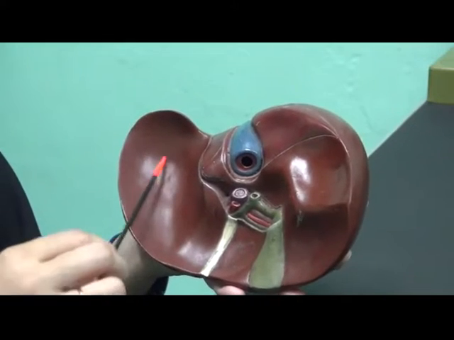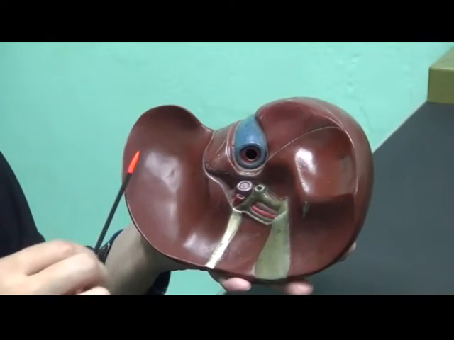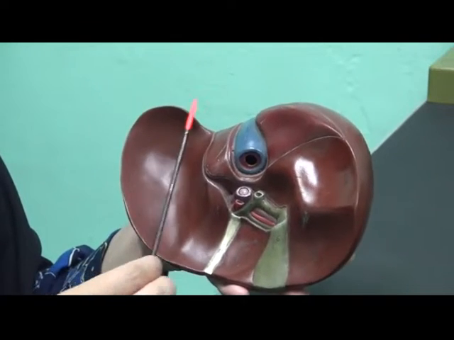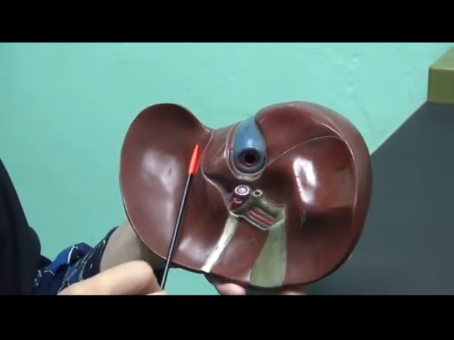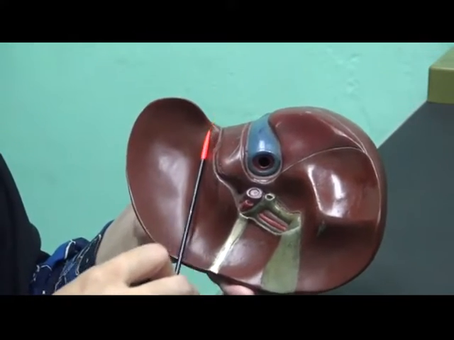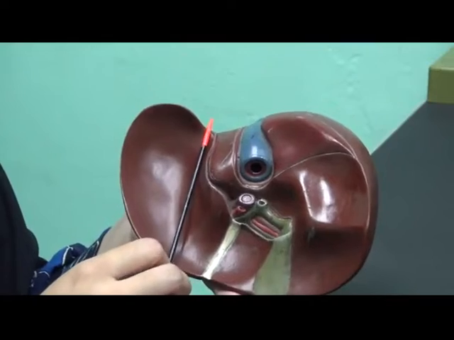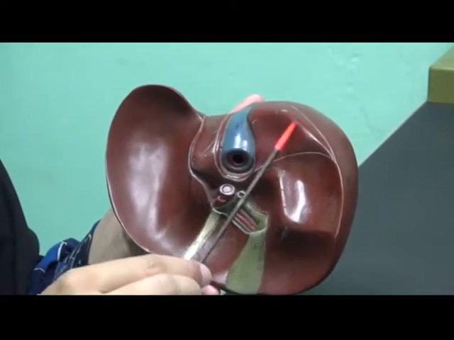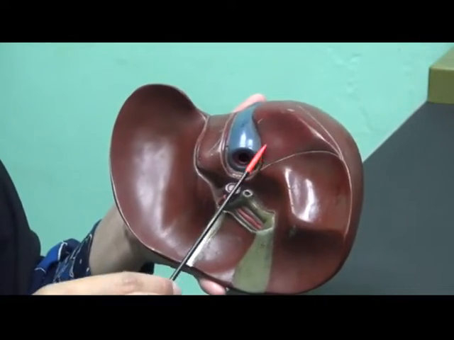So this one is in contact with the stomach and also the pylorus of the stomach. And another impression supposed to be here. This is the esophageal impression, and this is the area where it is not covered by the peritoneum.